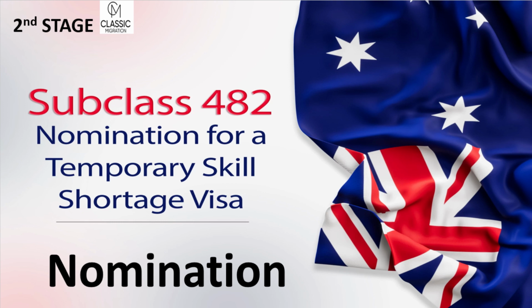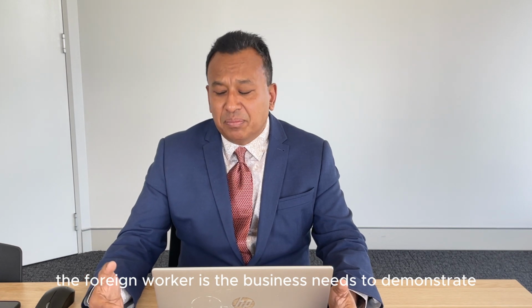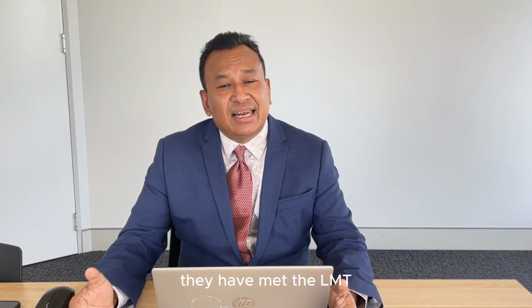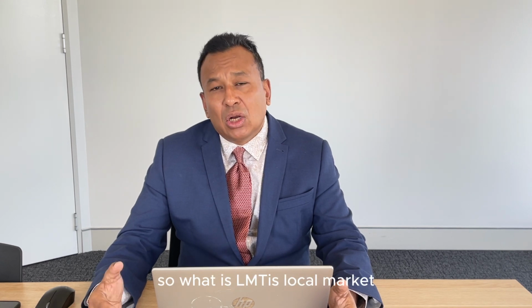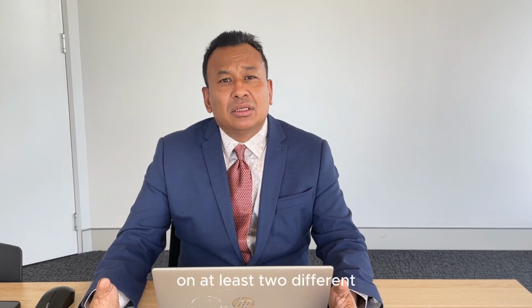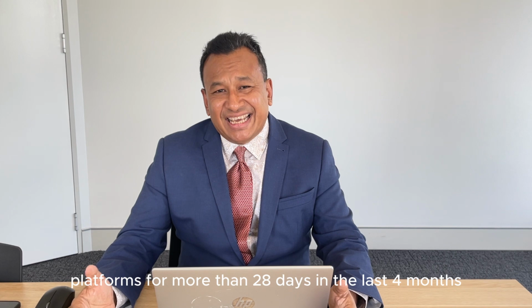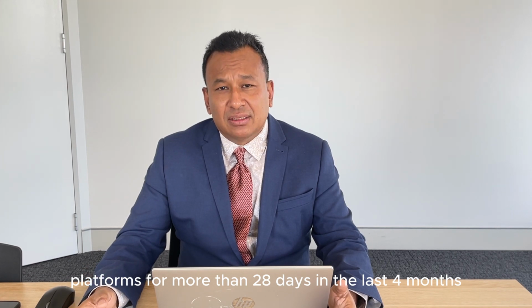The second stage is nomination. This is where the employer needs to nominate the foreign or overseas worker for 482. One of the requirements to nominate the foreign worker is that the business needs to demonstrate they have done the LMT. LMT means local market testing. So the business has to advertise on at least 2 different platforms for more than 28 days in the last 4 months.